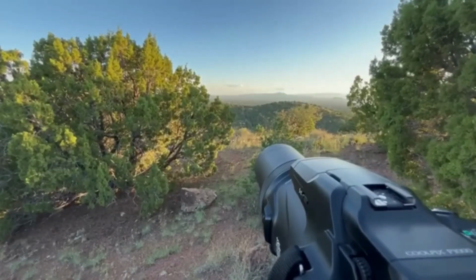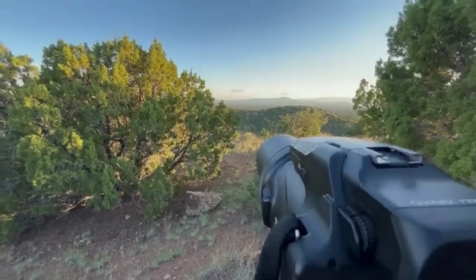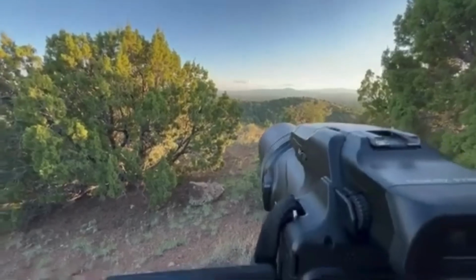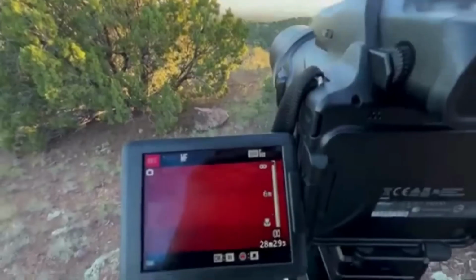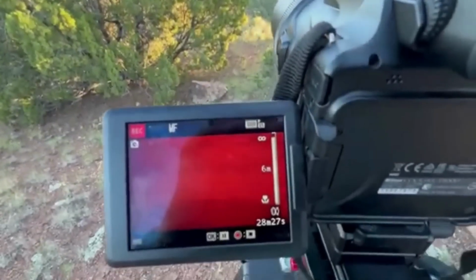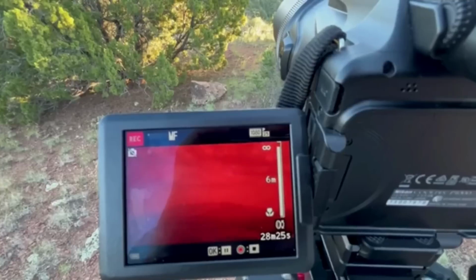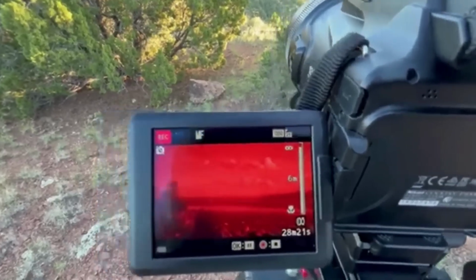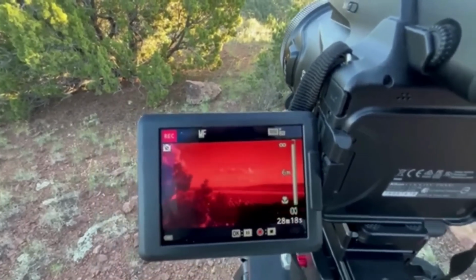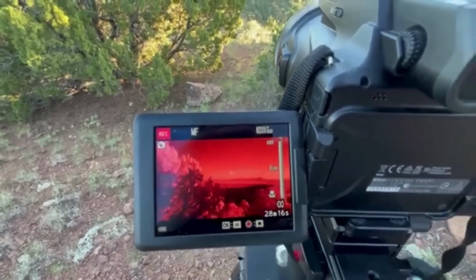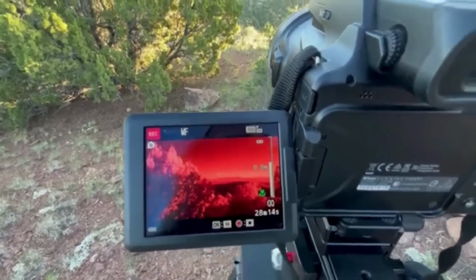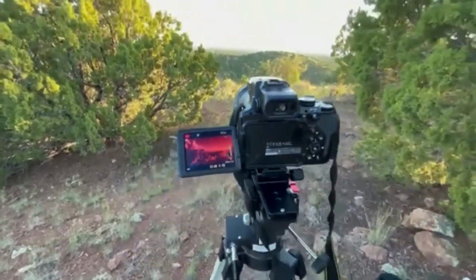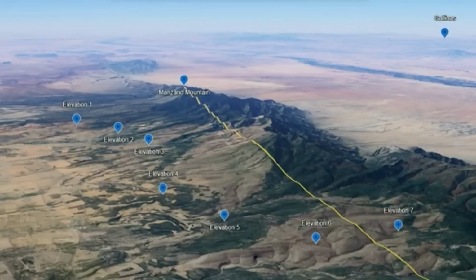What was interesting about this was that you could barely see these mountains with the naked eye. But with the infrared filter, you can see the mountains from bottom up. The bottom of the Manzano Mountains has an average elevation of 7,142 feet.